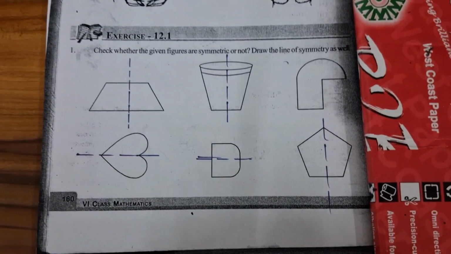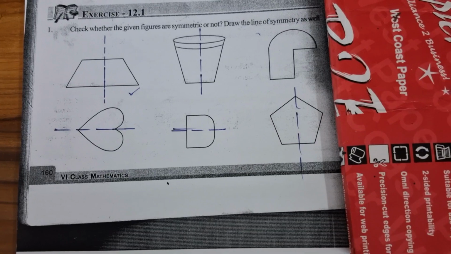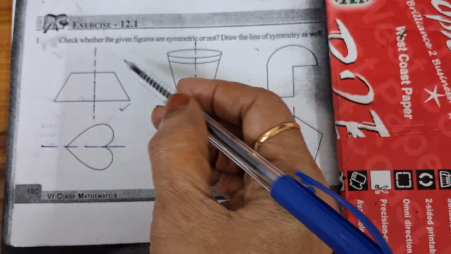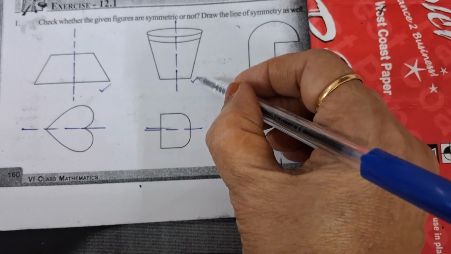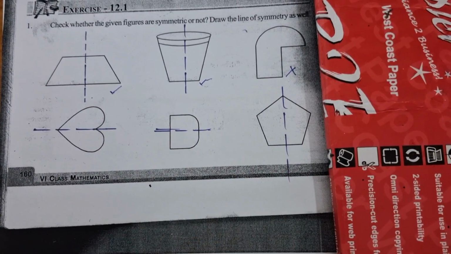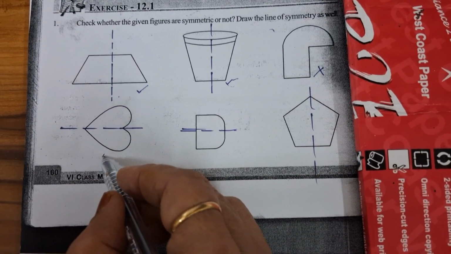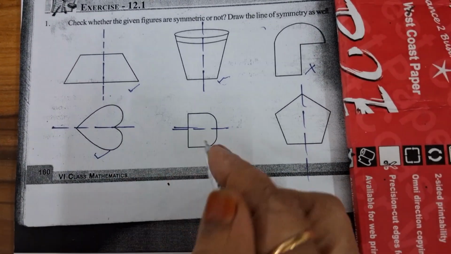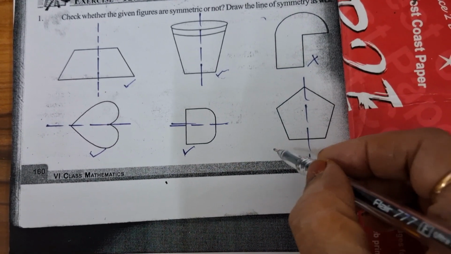So see here children, this is a symmetric figure. So you have drawn the line. This is the line of symmetry. Now this is also a figure, but it is not a symmetric one. So you cannot draw any line here. And this one is also symmetric. And this is also symmetric. And this is also symmetric.